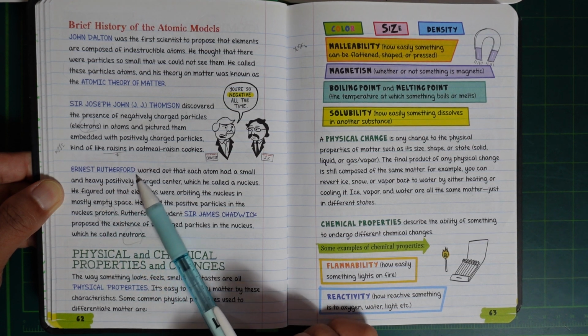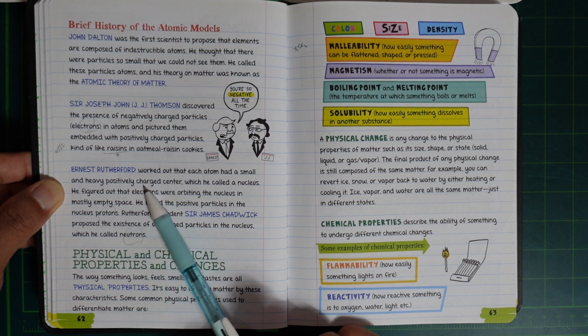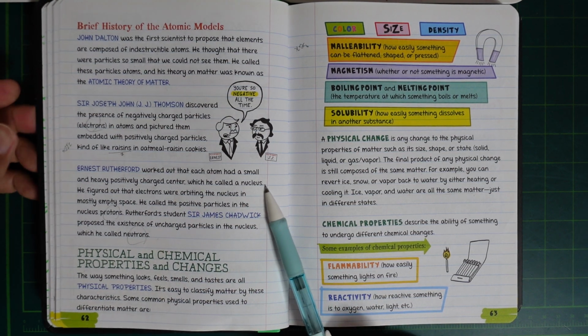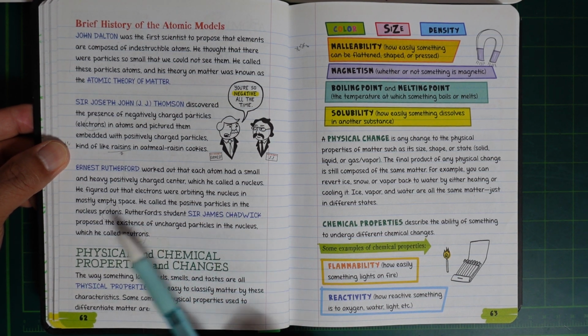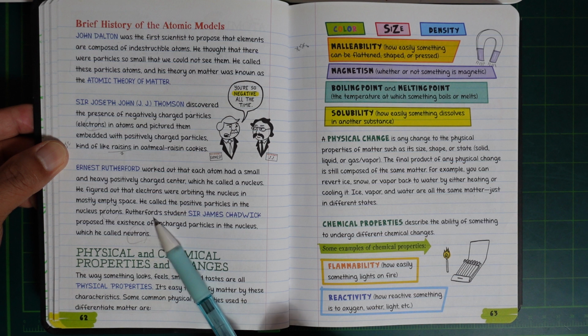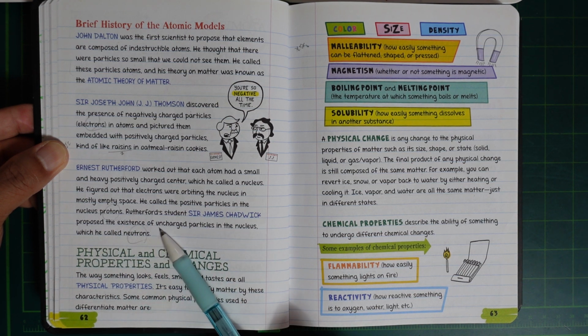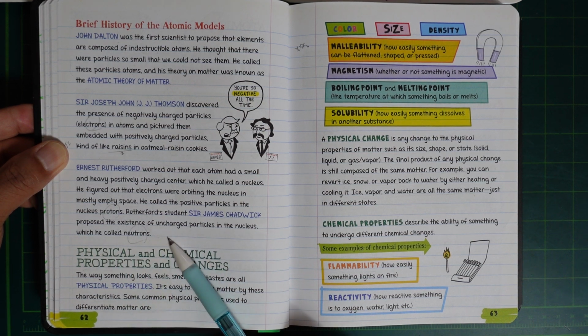Ernest Rutherford worked out that the atom has a small and heavily positively charged center, which is called a nucleus. Mostly empty space. He called the positive particles in the nucleus protons. Rutherford's student, James Chadwick, proposed the existence of an uncharged particle in the nucleus, which he called neutrons.